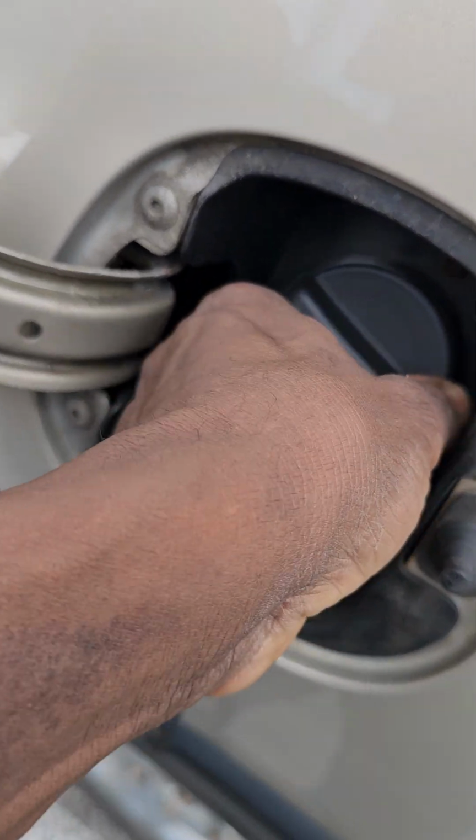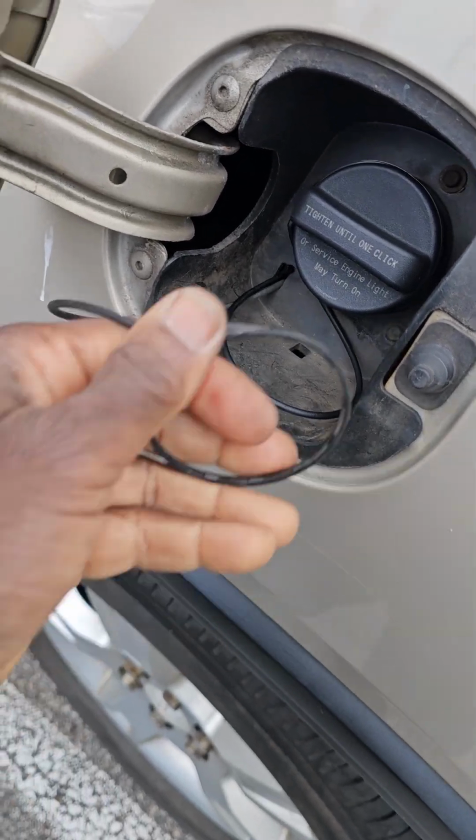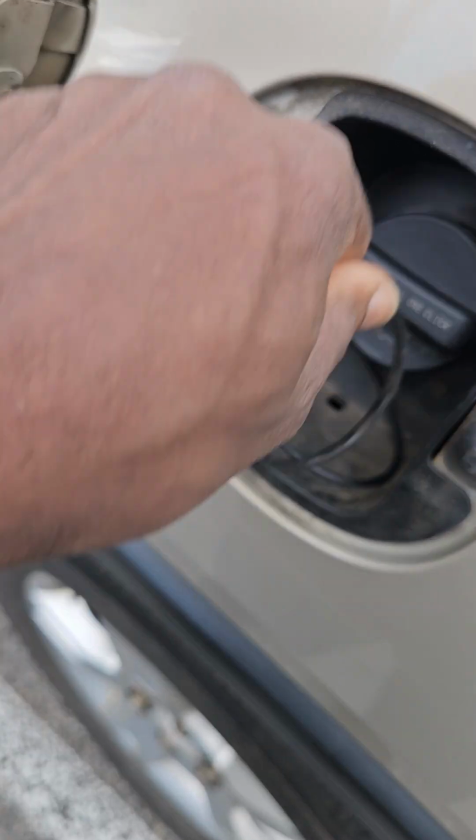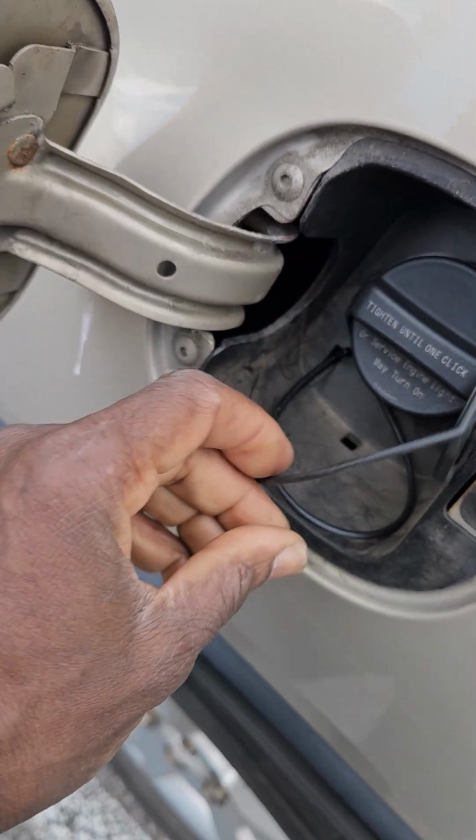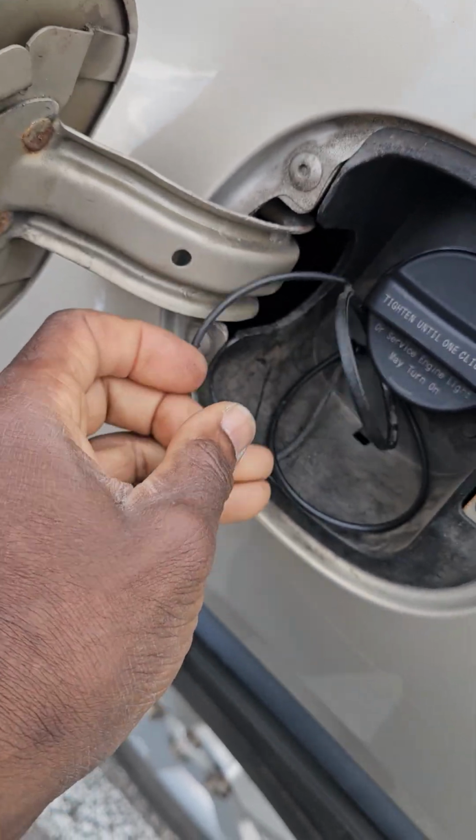Set. One click. This one I'm going to take later, and then cut it and put it back. That's for the old one. When I reach the shop, I will cut it.